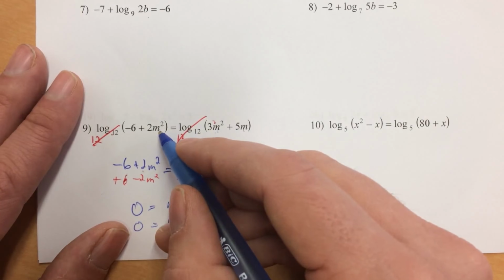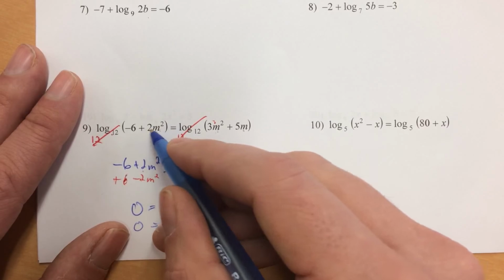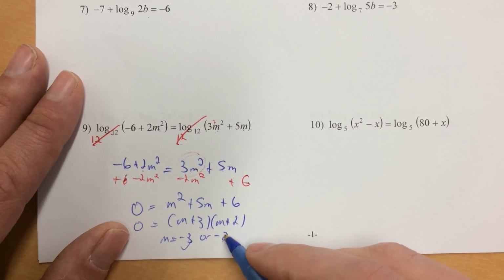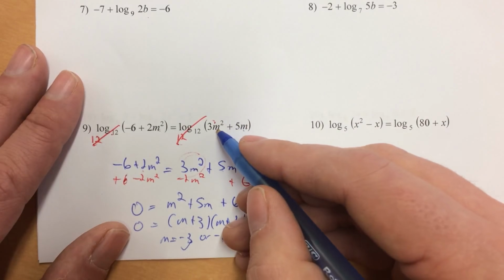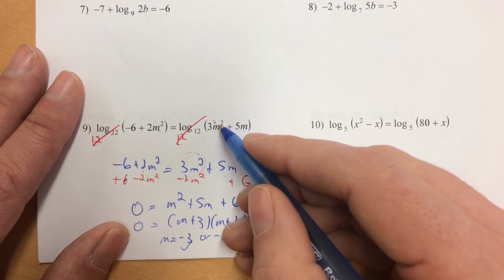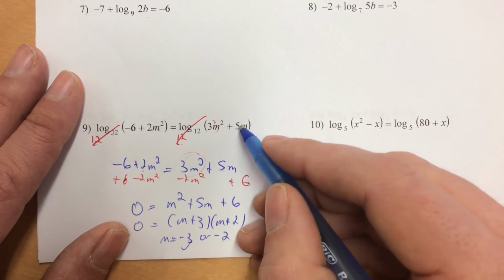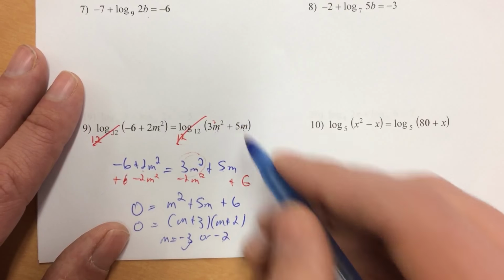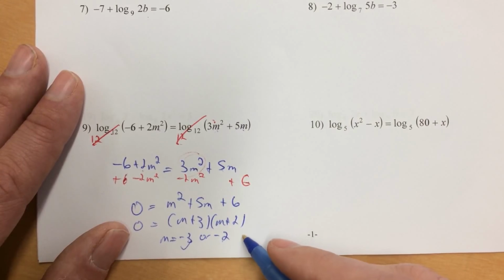Negative 2 squared is 4. 2 times 4 is 8. 8 minus 6 is 2. So that's good. That's positive. And then over on this side, 2 squared is 4. 3 times 4 is 12. 5 times negative 2 is negative 10. 12 minus 10 is 2.